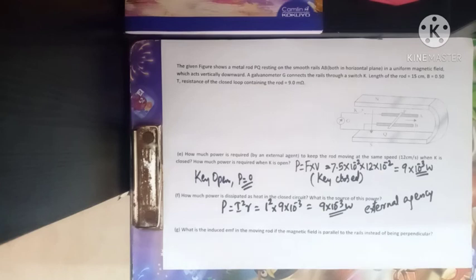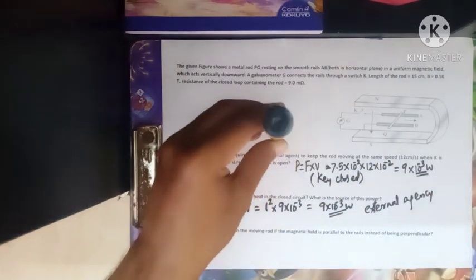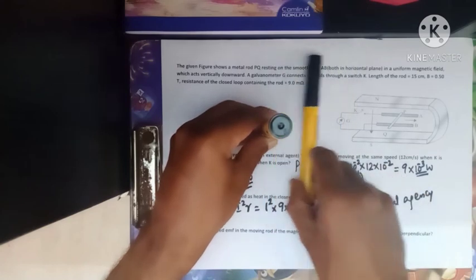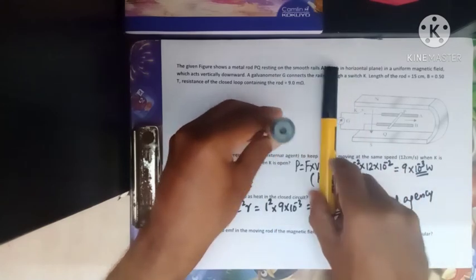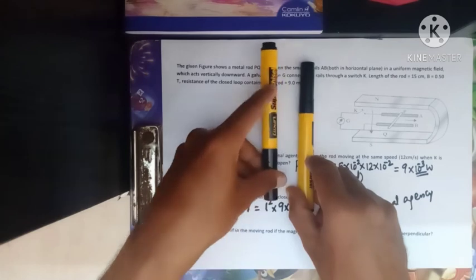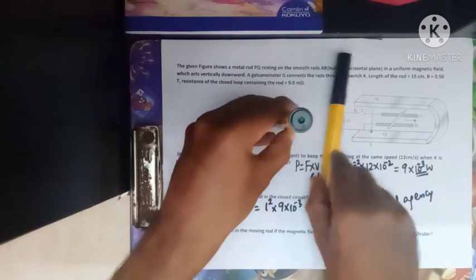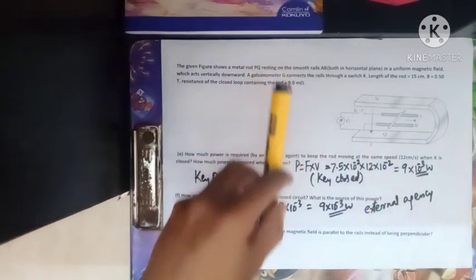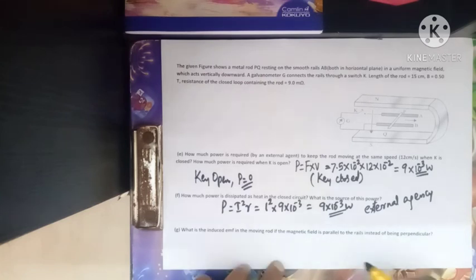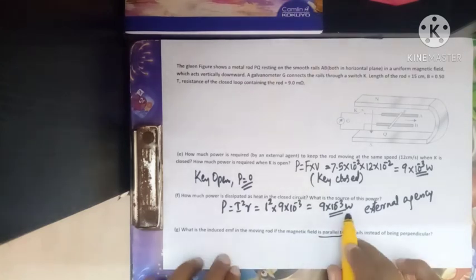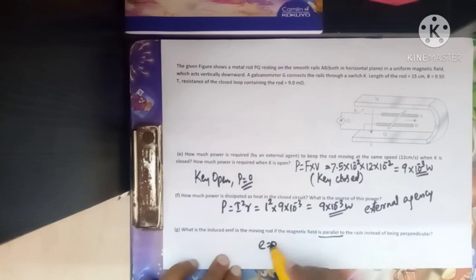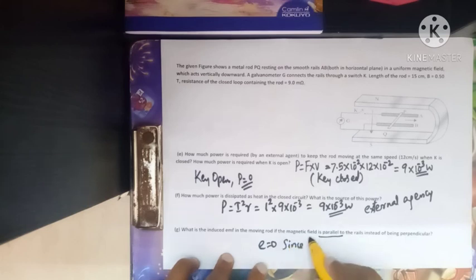Okay. Now the last part, we have one more part. What is the induced EMF in the moving rod if the magnetic field is parallel to the rails? See, in the figure the magnetic field is like this and the rail is moving like this. So the rail will cut the magnetic flux. If the magnetic field is parallel to the rail, there is no change in flux. If it is perpendicular, there is change in flux. Here, no change in flux. So when the magnetic field is parallel to the rails, induced EMF will be 0.